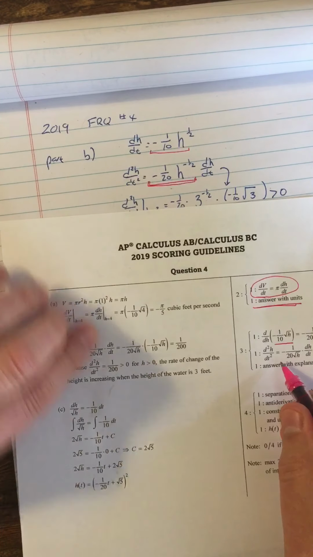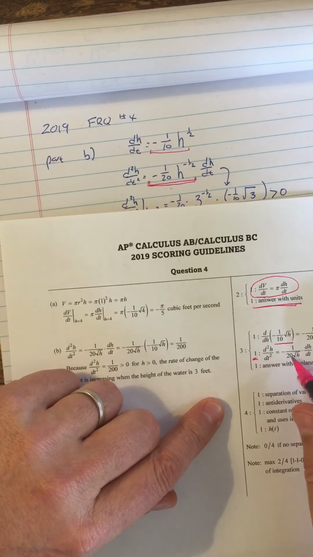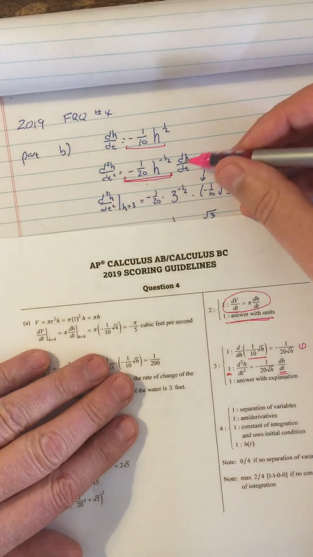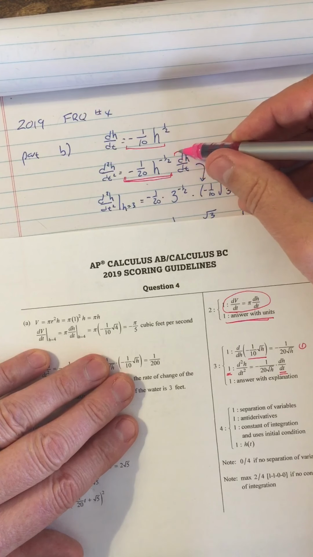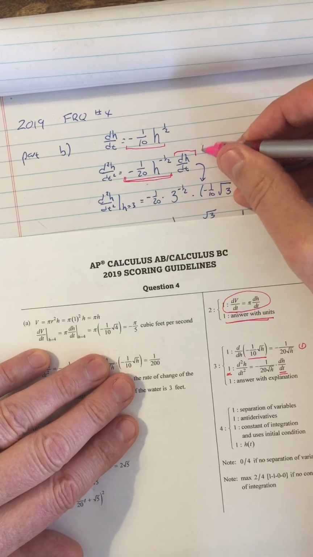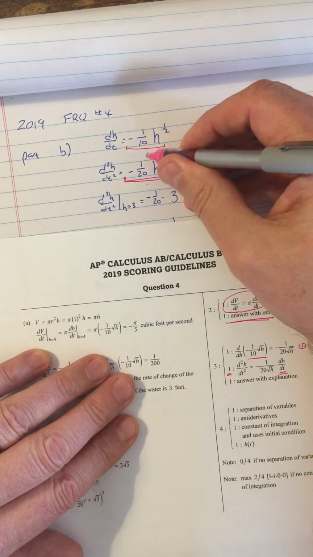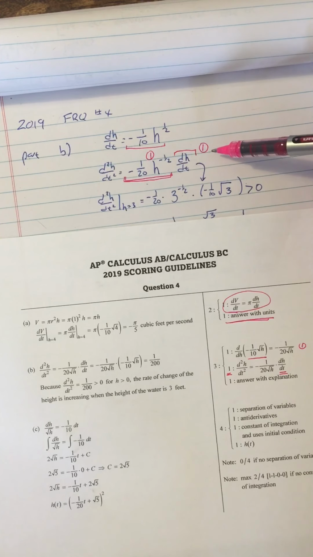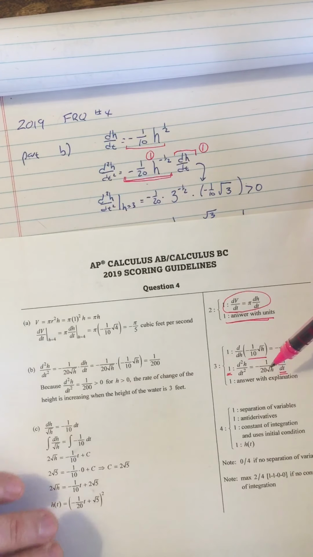And what they've done here is they've said the second point is for the same thing, but having the dh/dt. So another way to say that is if I had forgotten to do the dh/dt here, that would have lost me just 1 point. So I get 1 point for getting this part and 1 point for knowing that I should put a dh/dt on it. And then the third point is for answer with explanation.